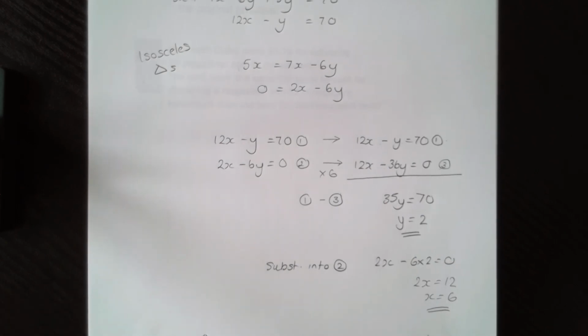Except this time it asks you at the end for the product. Remember, the product means two things multiplied together. So the product of 3 and 7 is 3 times 7, which is 21. And also make sure you've read the question carefully, that you answer the question rather than just write down the solutions to the equation. Okay, until next time.